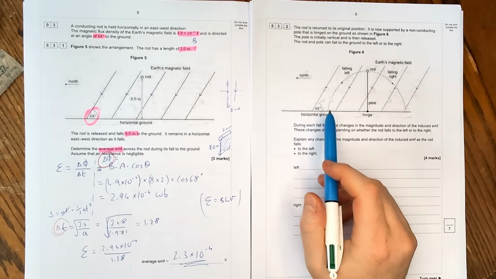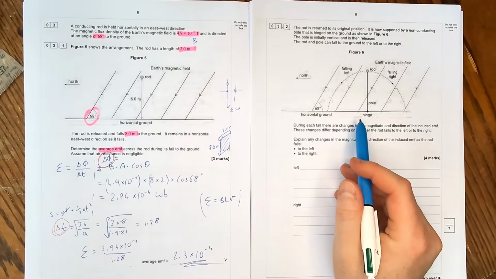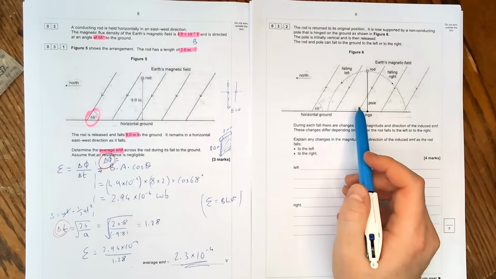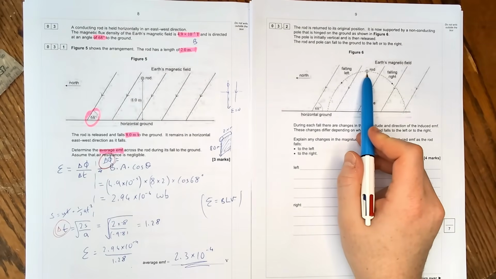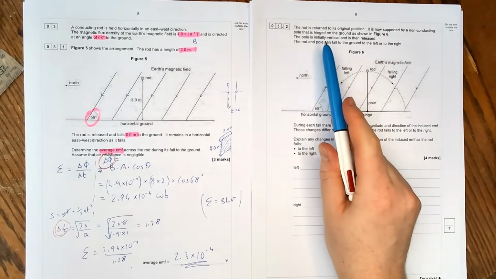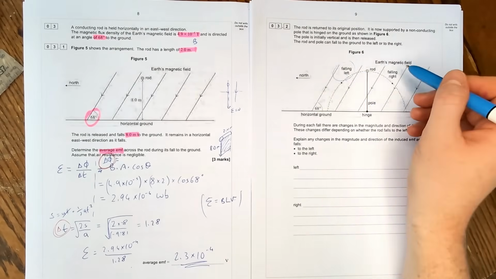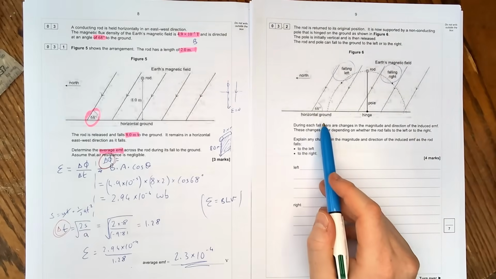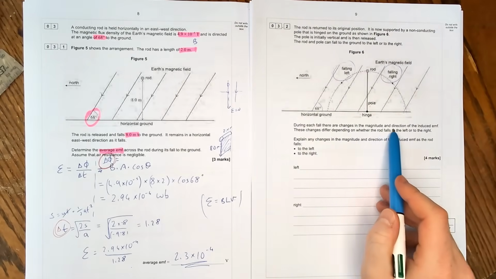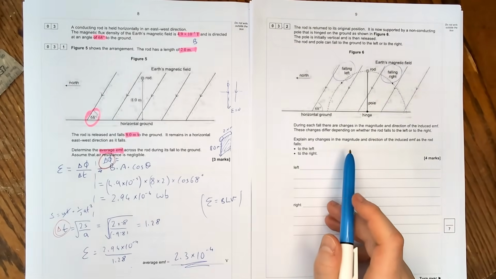Next up, there's a bit of a change to the setup, and I think this question is a good test of how well you understand magnetic fields. The rod is returned to its original position, but now it's supported by a non-conducting pole that's hinged on the ground. The pole is initially vertical, then it's released. It can either go left or go to the right. You're asked to describe the changes in the magnitude and direction of the induced EMF depending on which way it falls, and to explain these changes.